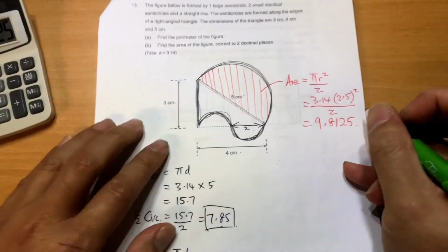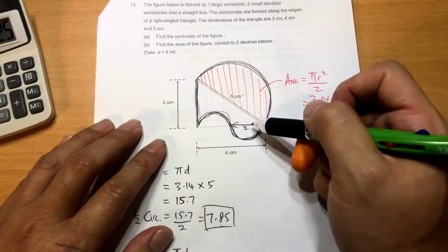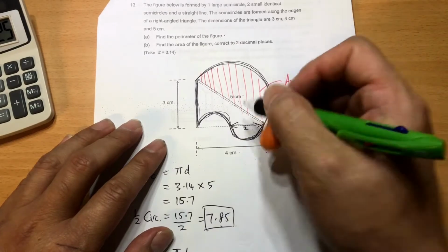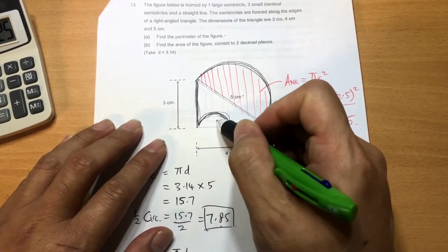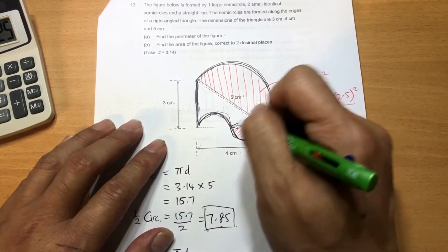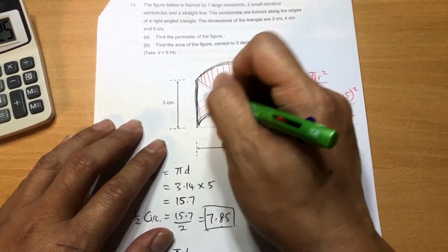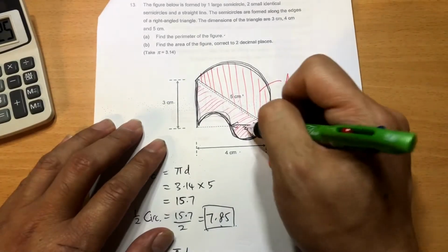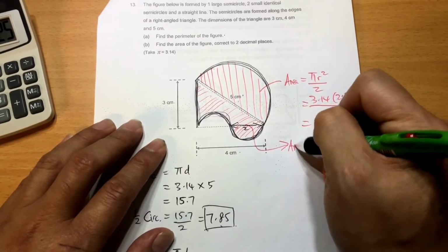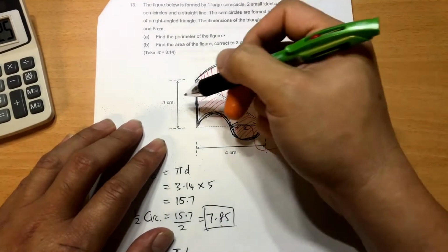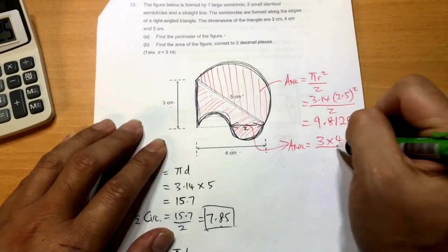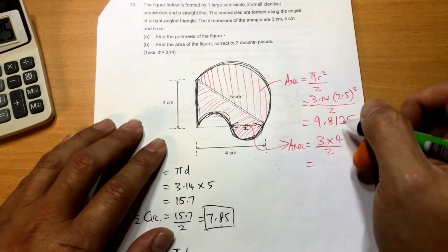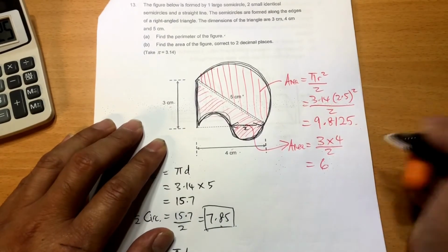Now this one here is fairly simple because this part sticking out would minus this part here that was taken away. So this whole thing is really just the area of the triangle, which is 3 times 4 divided by 2, which is 12 divided by 2, that's 6.